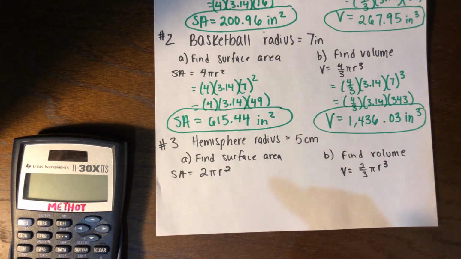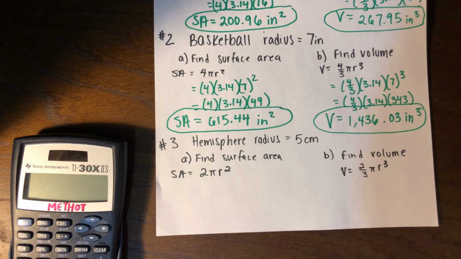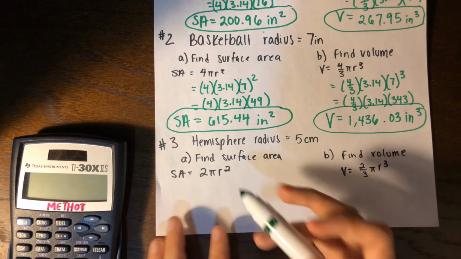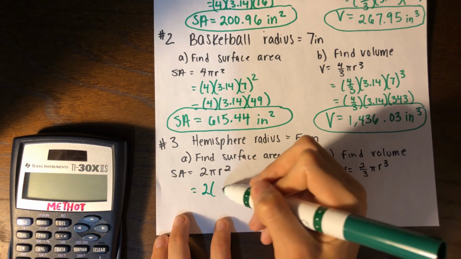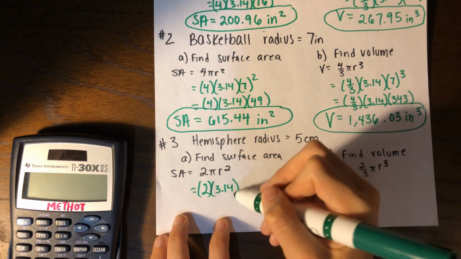So we're dealing with the hemisphere, so half of a sphere. So if we basically had a volleyball or a basketball and we cut it exactly in half, that half is a hemisphere. We're given the radius is 5 centimeters, so we're just going to plug it in. So we have 2 times pi, which is 3.14. Put everything in parentheses.